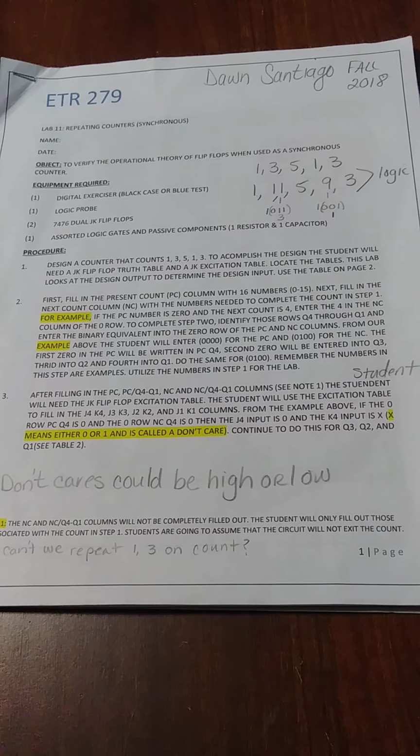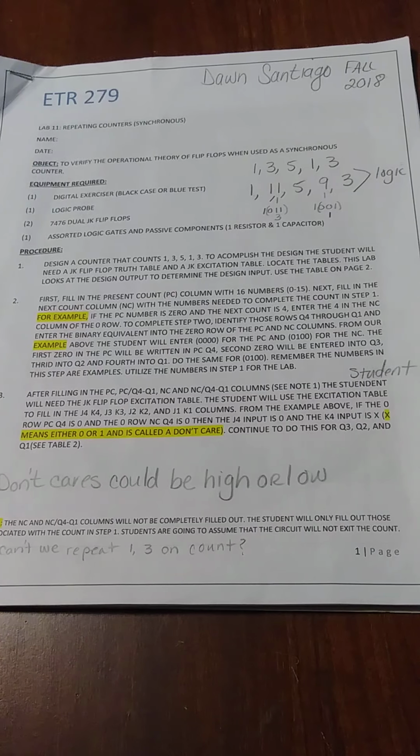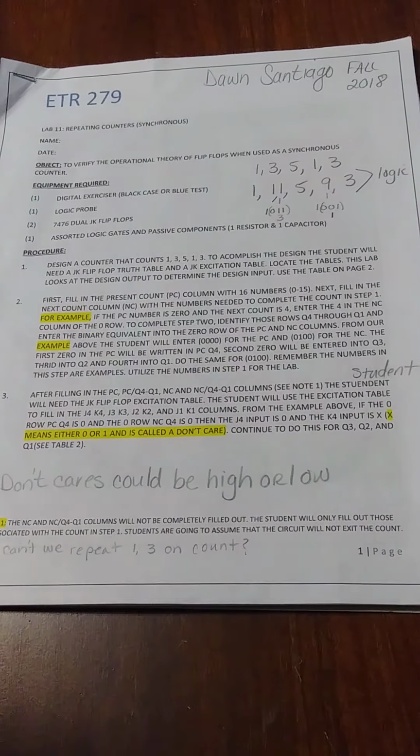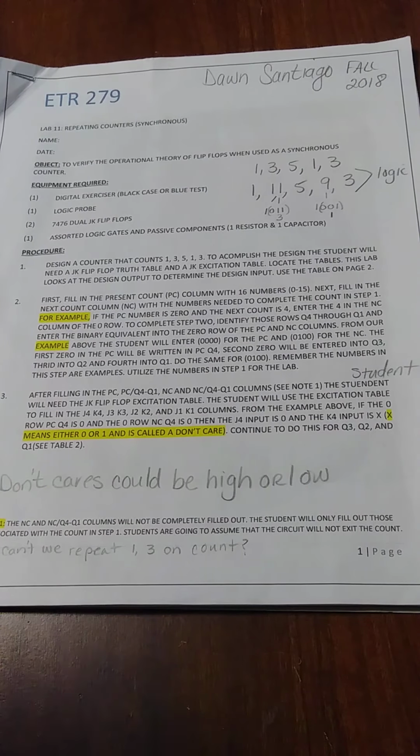Okay, so today I'm going to explain synchronous counters, the repeating counters, and how to design them. Today's count, we're going to have 1, 3, 5, 1, 3. The things you need are JK flip-flops, a truth table, and the JK excitation table.